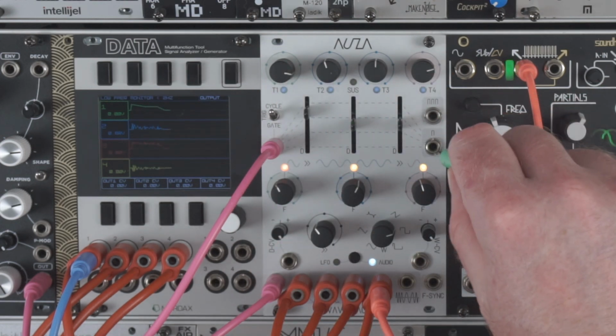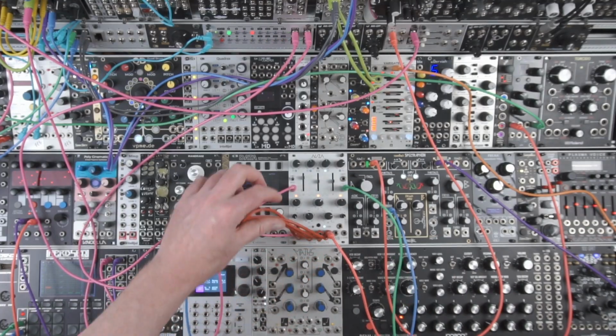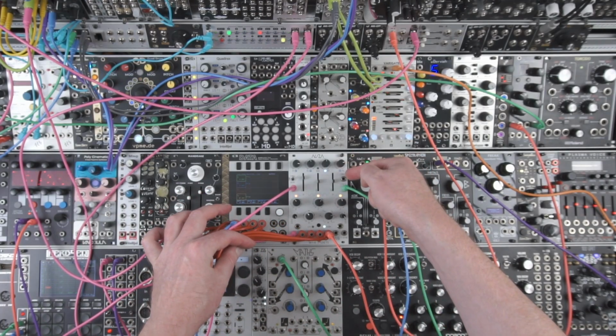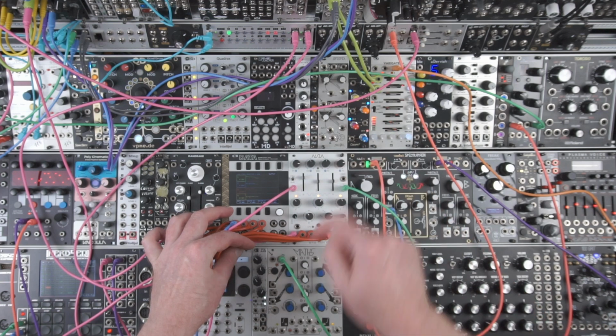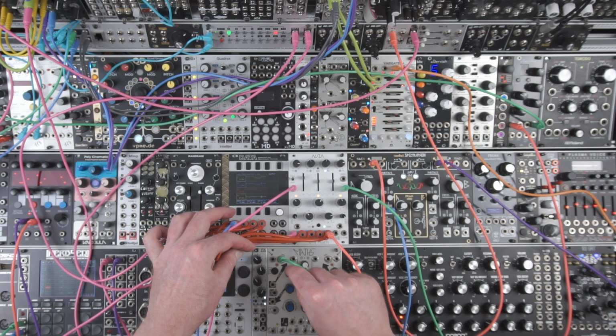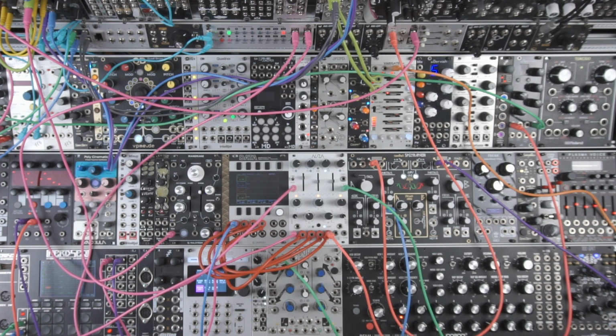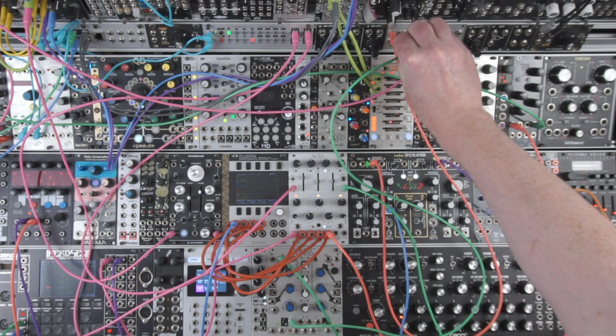So if I take the last one, plug that into the MATHS here to trigger it, when it gets to the end of this one, it will fire an envelope. There. So if I take that envelope and use another cable to open and close the VCA that the spectrophone's going in.